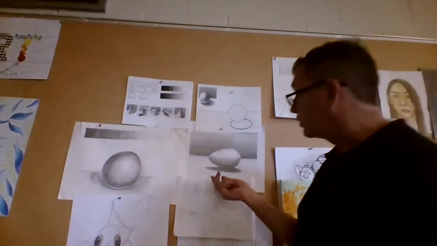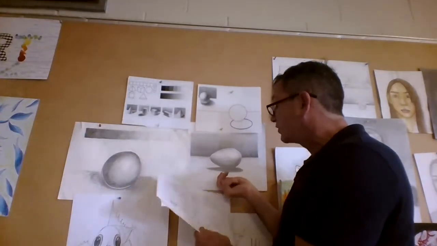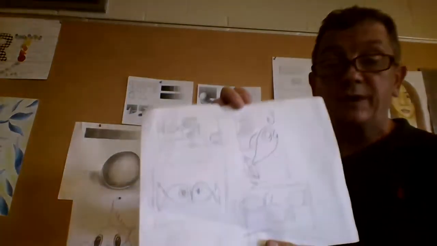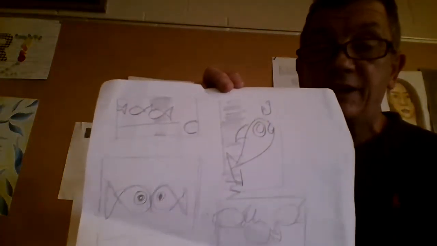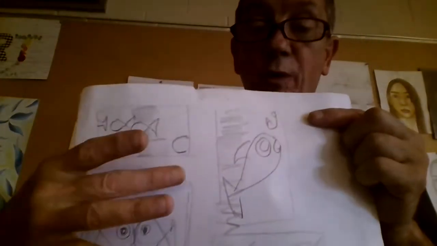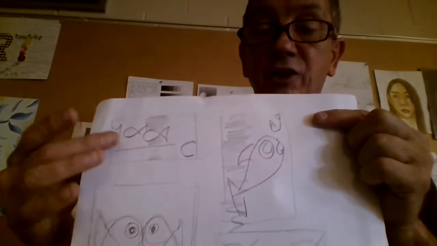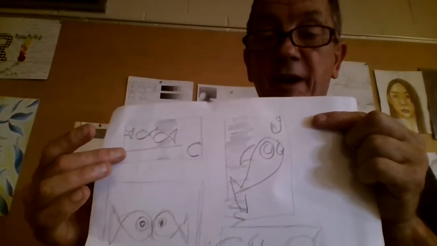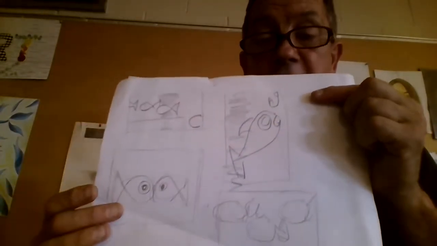The next project, we'll be trying to draw a fish underwater. So what you need to do is make thumbnails in your sketchbook. And you can see this thumbnail here. I have designed the fish going on the page, the middle of the page, and then off the page. And there's my horizon line down there. Here, it's just a rough sketch.